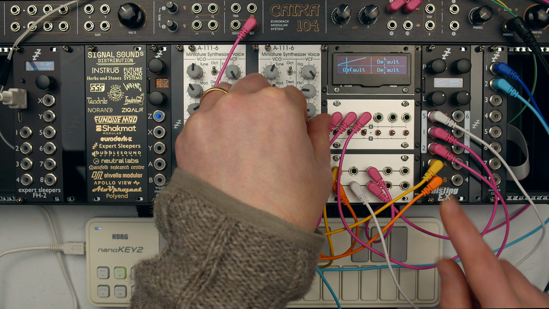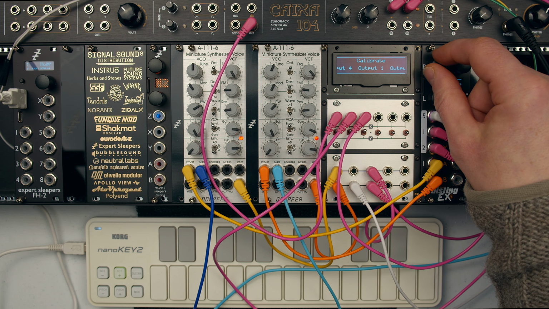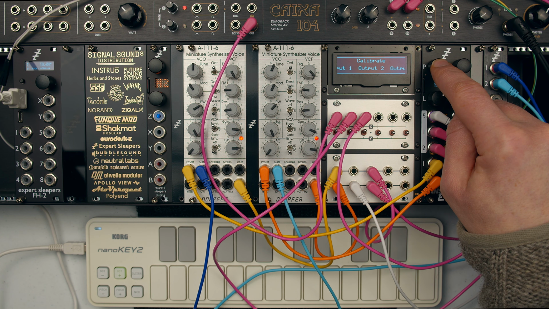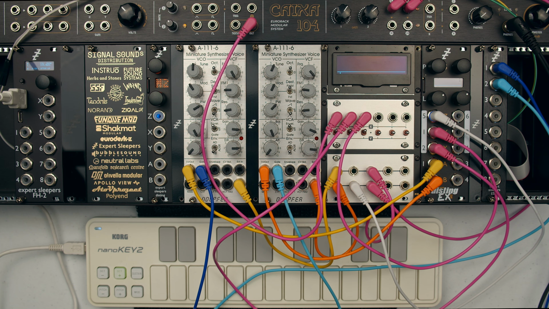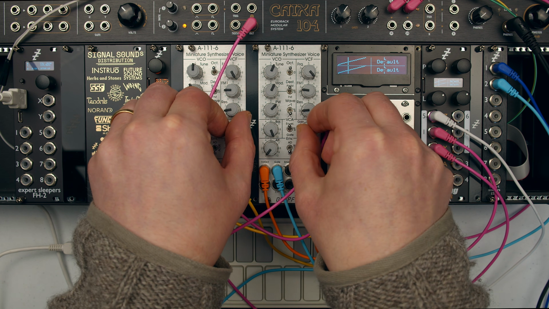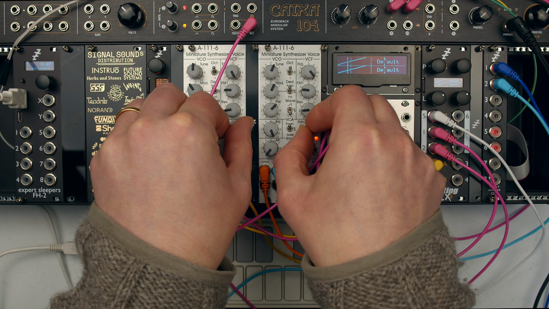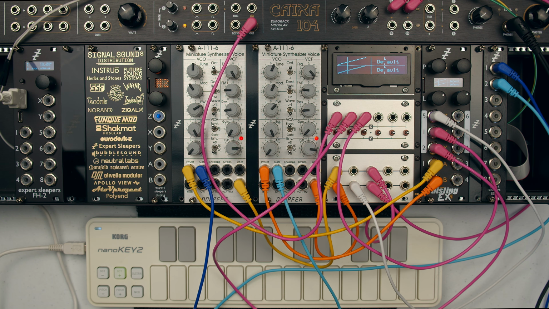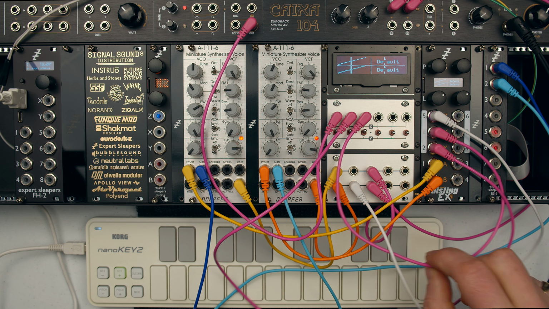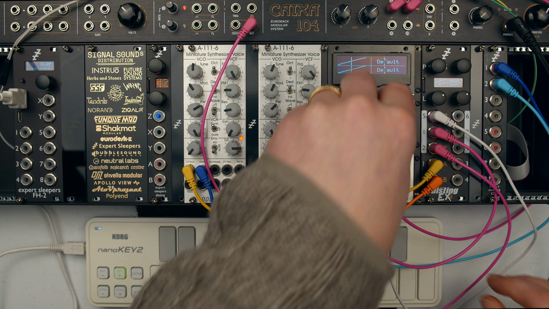Turn that up again, and this is output 2, so I will go calibrate output 2. There we go. Back down. So that's our 2 voices calibrated and playing the same pitch. Nearest makes no difference. Of course, now we could then have them, let's give them some different CVs.